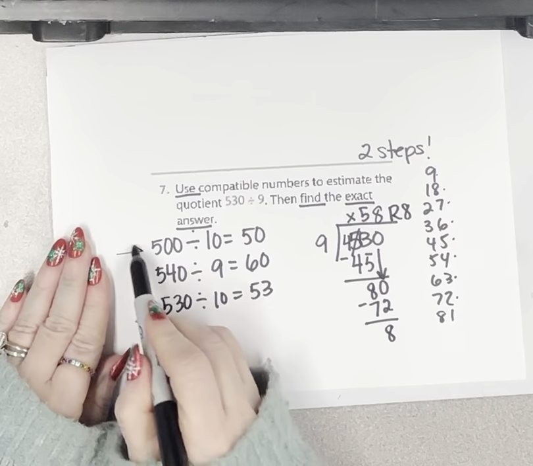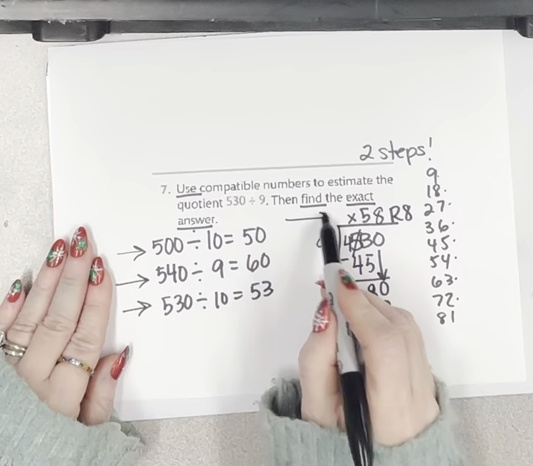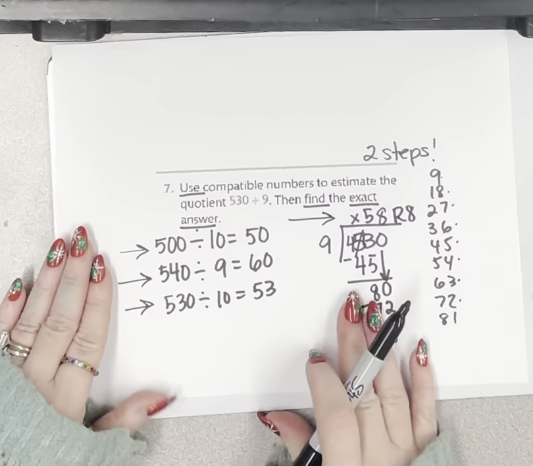So this is part of your answer. That's part 1. And this is part 2. You need to do both steps here. Okay? Next one. Oh my goodness, you're so lucky.